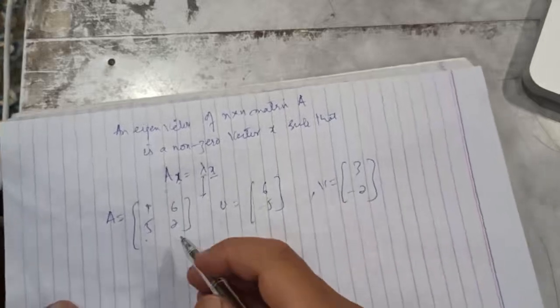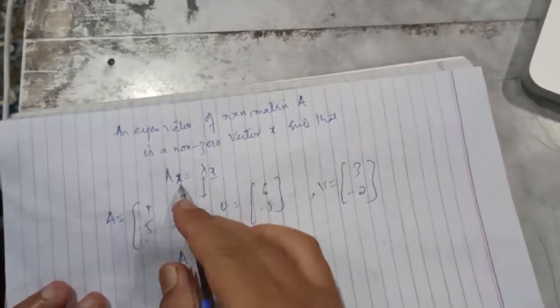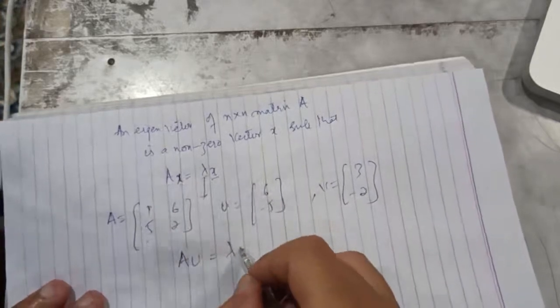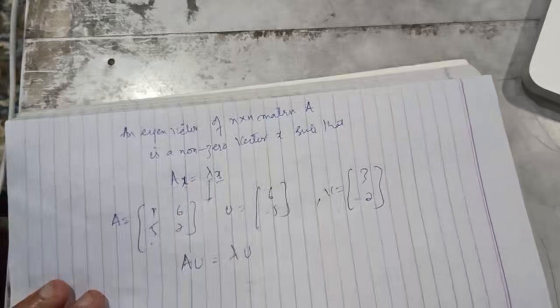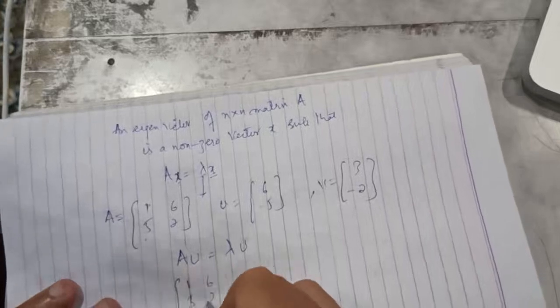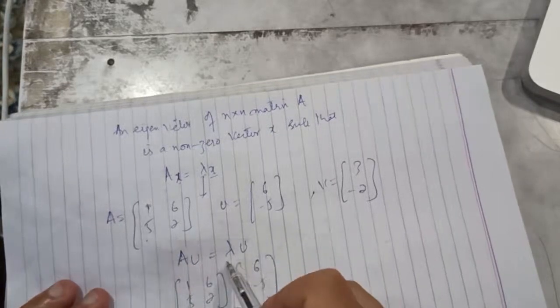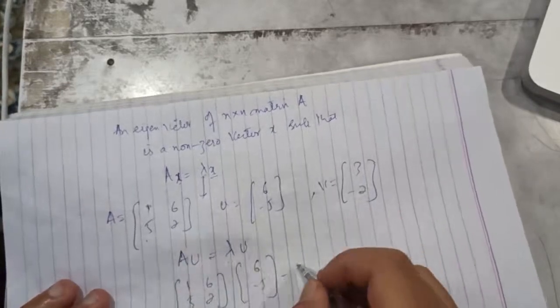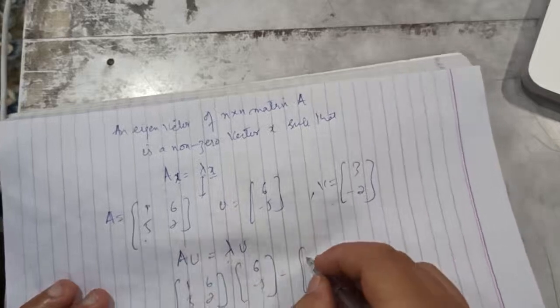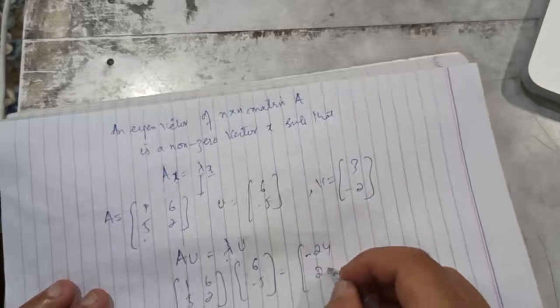If they are eigenvectors, it means A times u should be lambda times u, right? So I will multiply A with u, which is 1, 5, 6 and 2 multiplied with 6 and minus 5. It must be some linear scaling of the vector u. If I multiply that, it becomes 6 minus 30, which is minus 24, and this becomes 30 minus 10, which is 20, right?